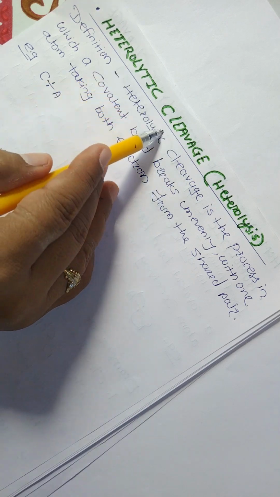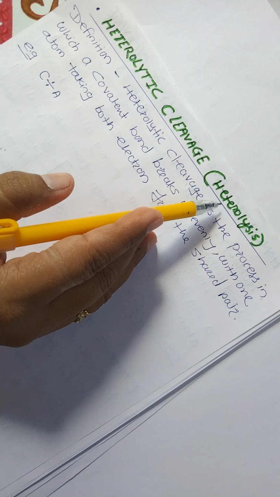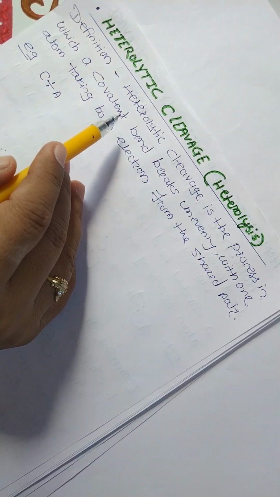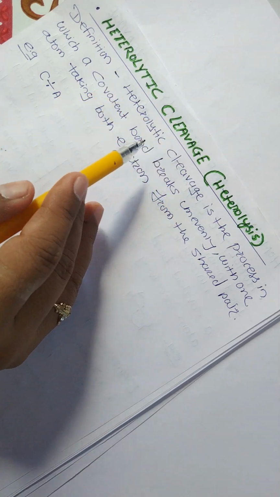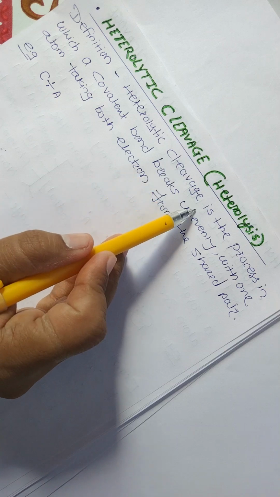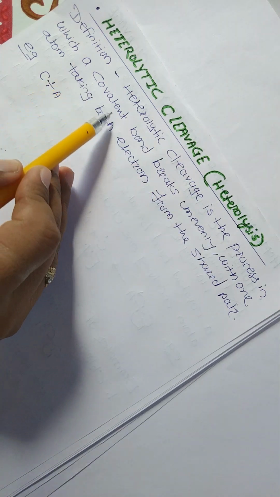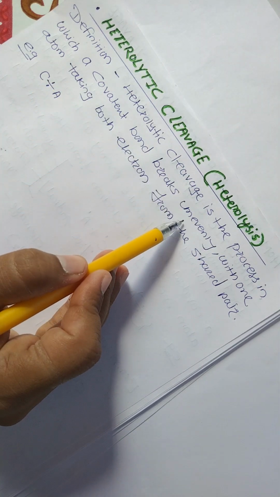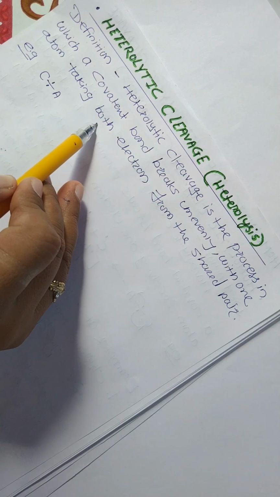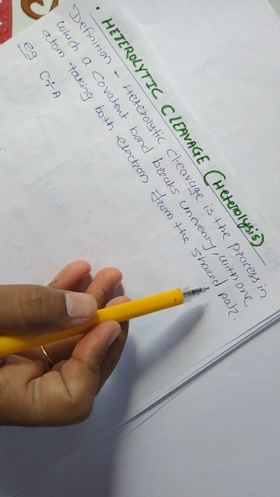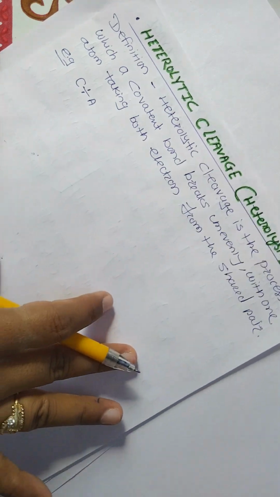Similarly, heterolytic cleavage is called heterolysis. Okay, now what is the definition of heterolytic cleavage? The heterolytic cleavage is the process in which a covalent bond breaks unevenly with one atom taking both electrons from the shared pair. Means what?